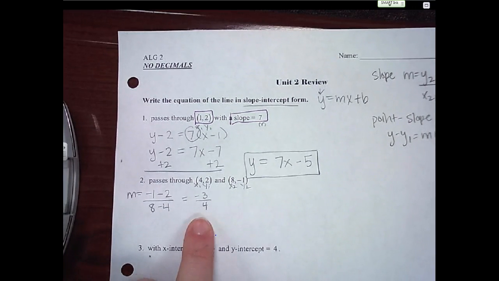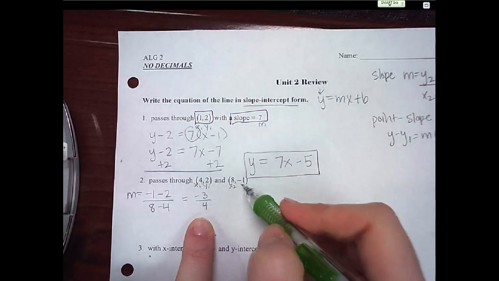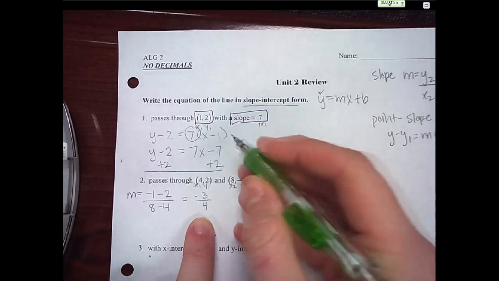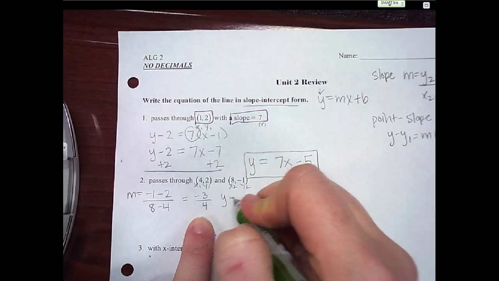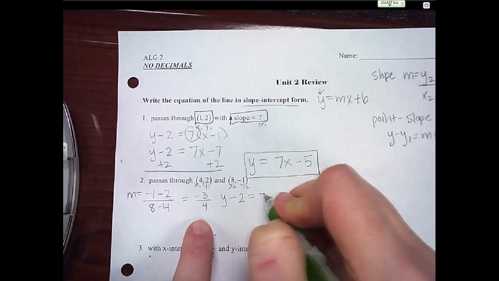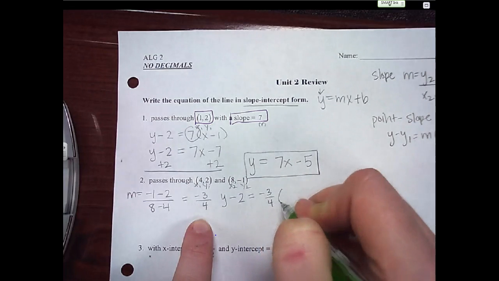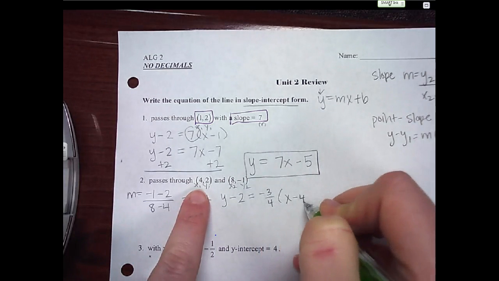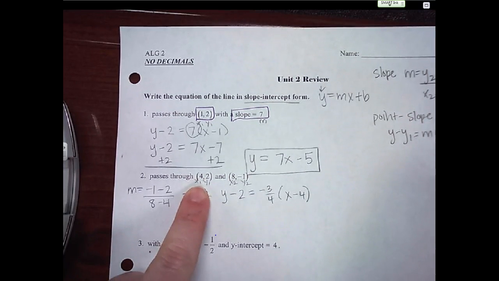So I'm going to use my slope, and you can use either point. I'm going to use the first point, and I'm going to plug it into point slope. So I have y minus y1, which is 2, equals negative 3/4 times x minus 4. Okay, again, we want to simplify it to slope-intercept form.